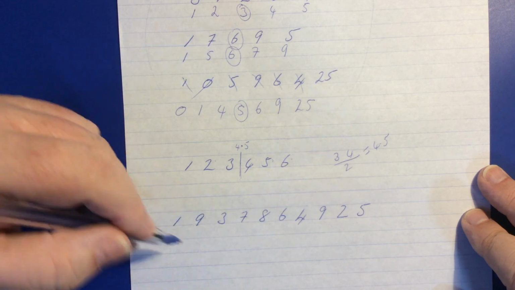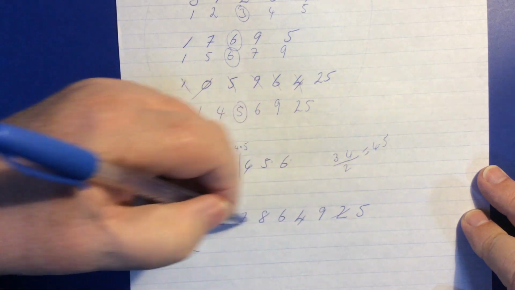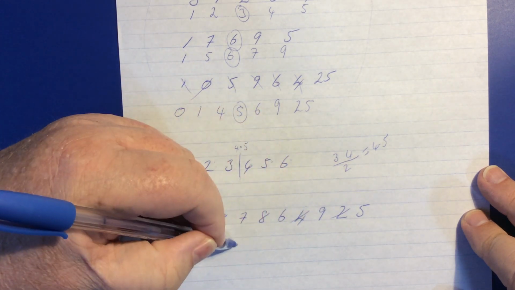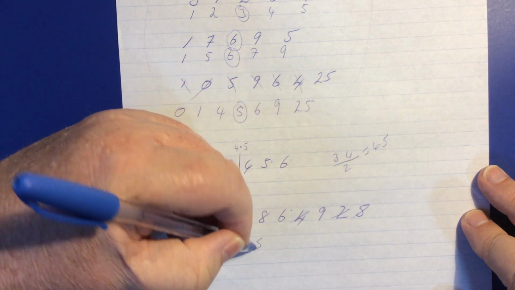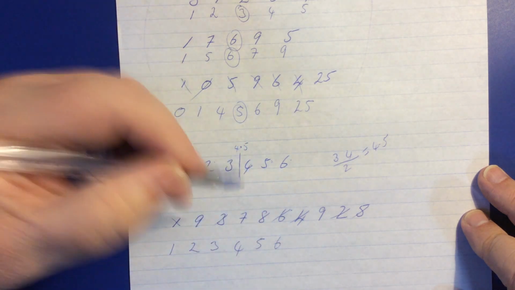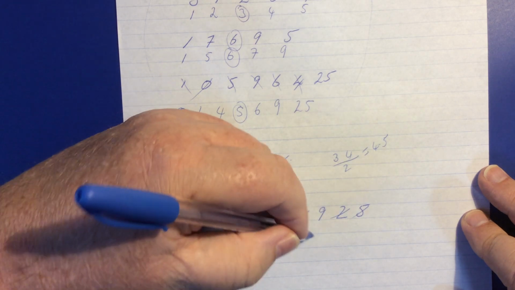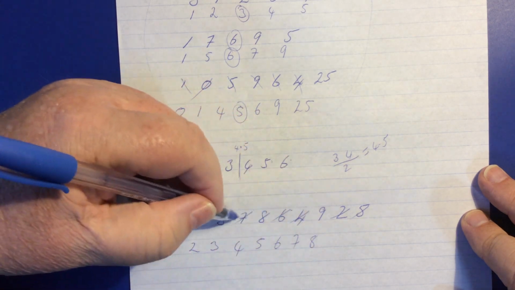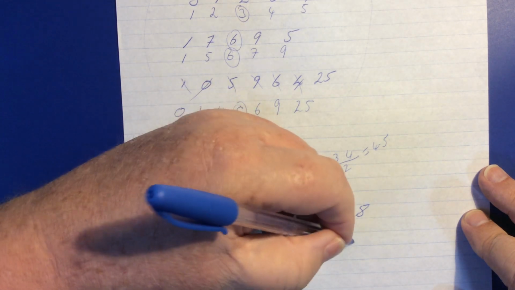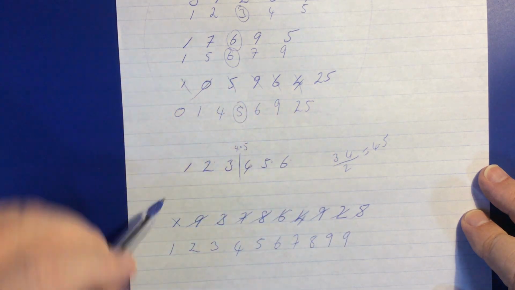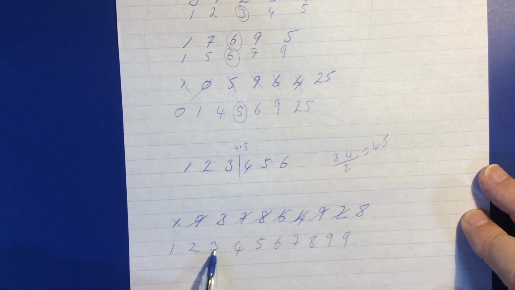Right, so I've got some numbers to organize here. 1, 2, 3, 4, 5, 6. It's often not an easy task. 7, 8, 9, and 9. 1, 2, 3, 4, 5, 6, 7, 8, 9, 10.